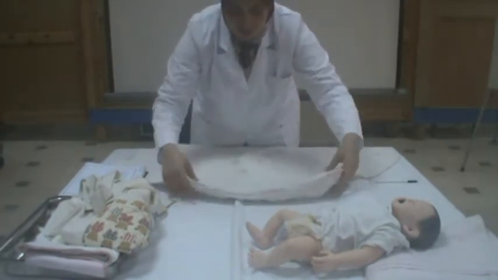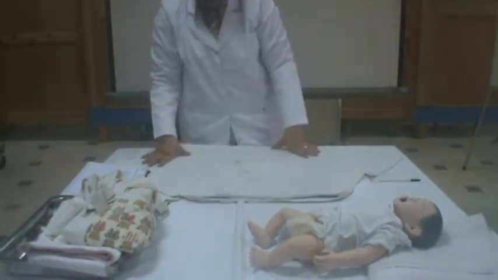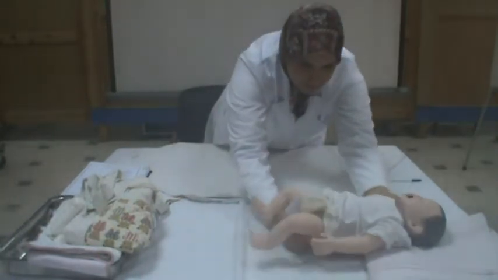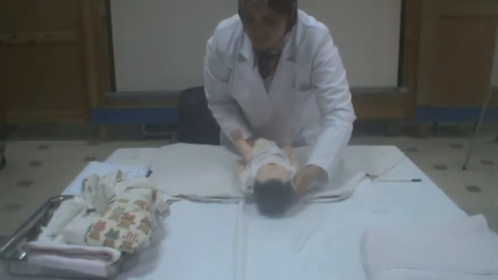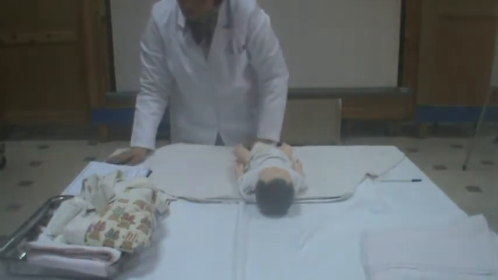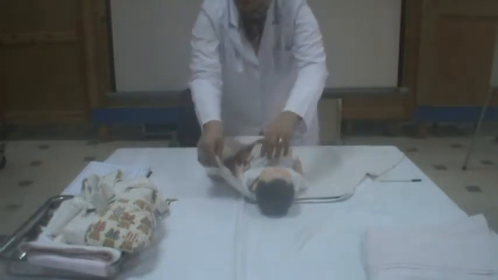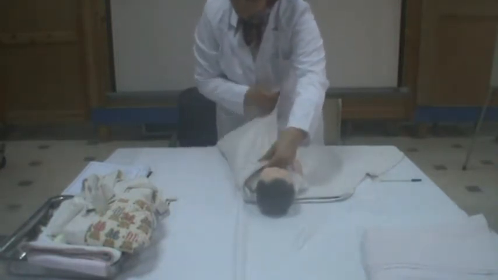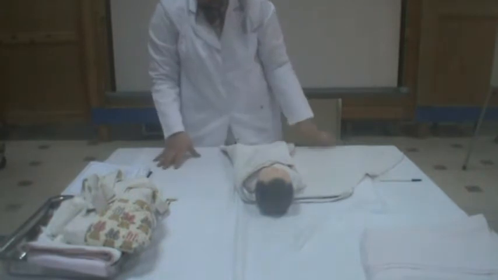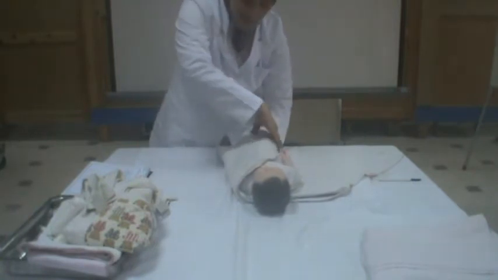Then place the child on the blanket with his shoulder at the fold. His shoulder must be at the fold. And then pull the right side of the blanket over the child's right shoulder, and then tuck the remainder of the side of the blanket under the left side of the child's body.